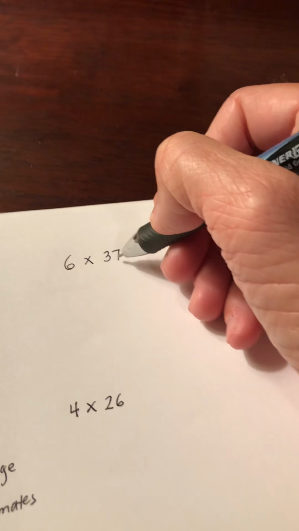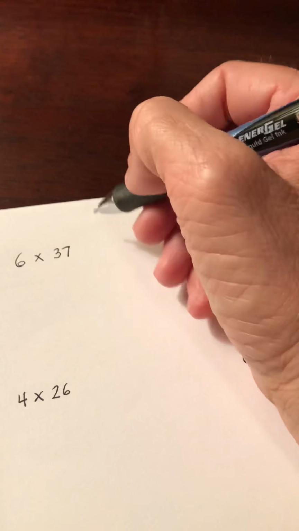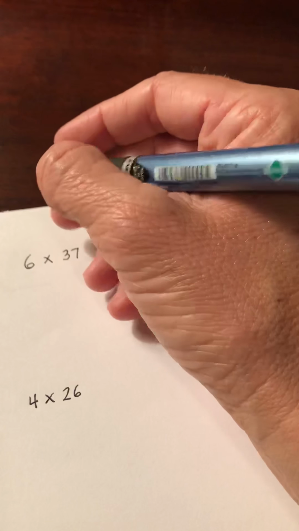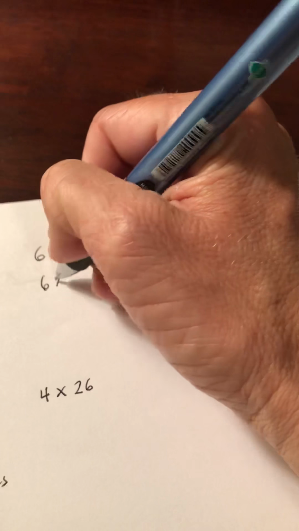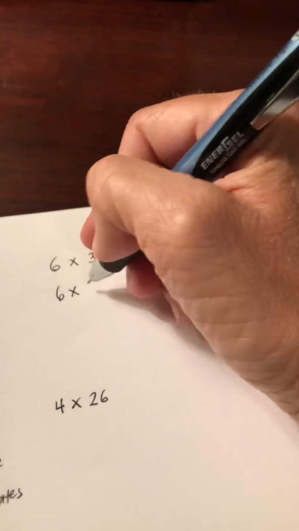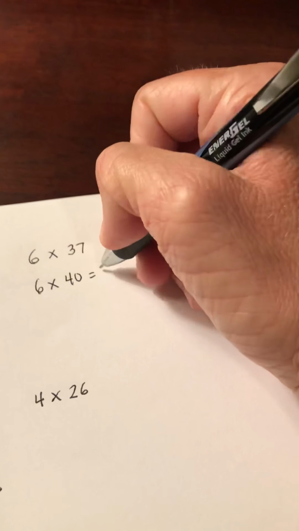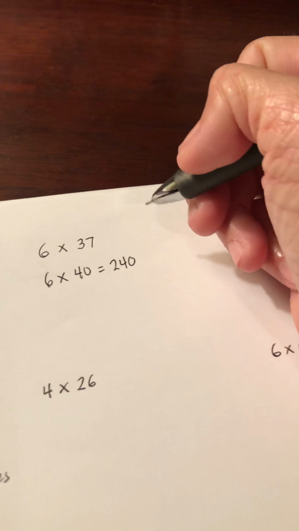So for 6 times 37, we're going to just round this to a very simple number that ends with a bunch of zeros. So again, precision is not so important as making a simple problem that's going to give me the right size. So I'm going to rewrite this as 6 times, and I'm going to round 37 up to 40. 6 times 4 is 24. It's 24 tens, so I need that extra 0 there.